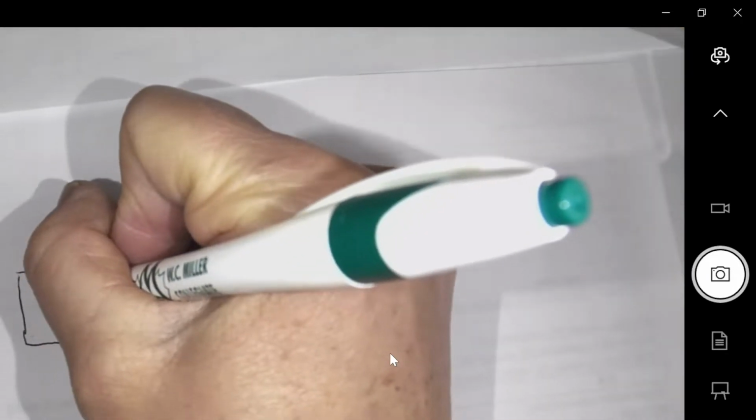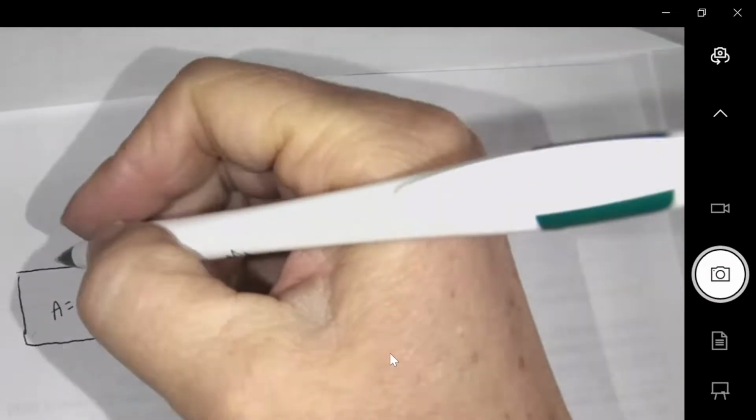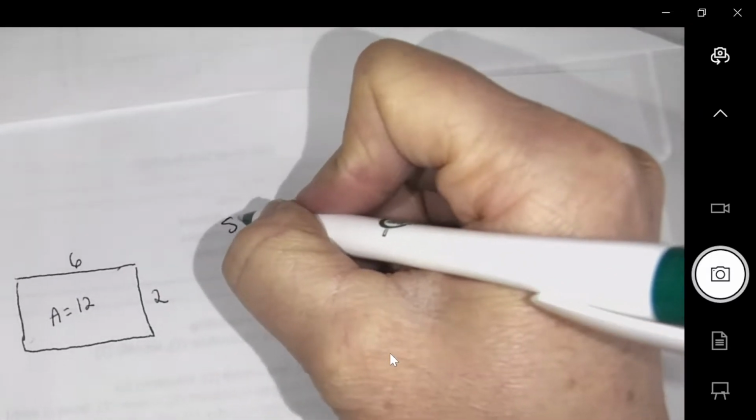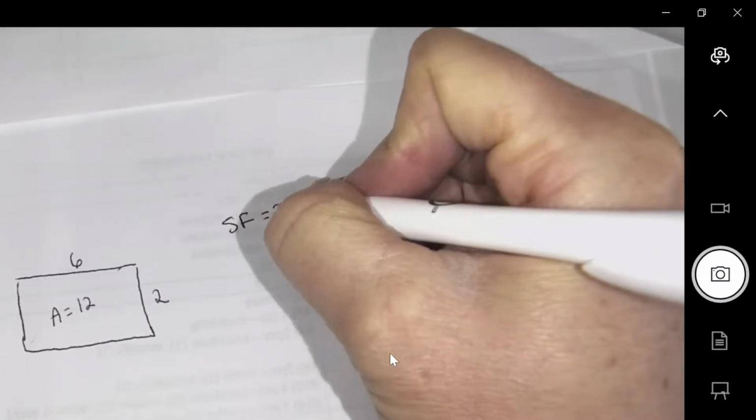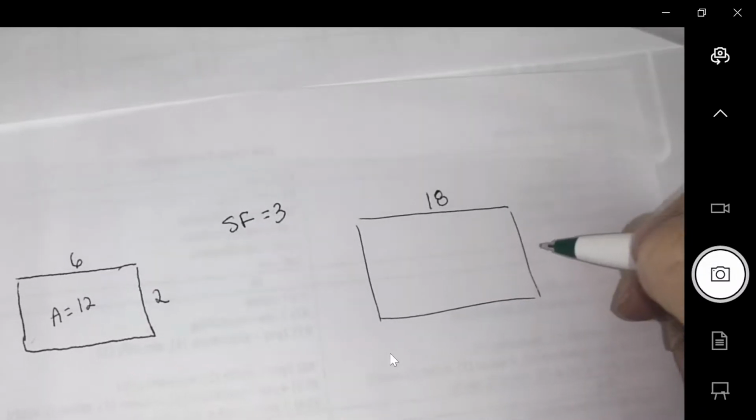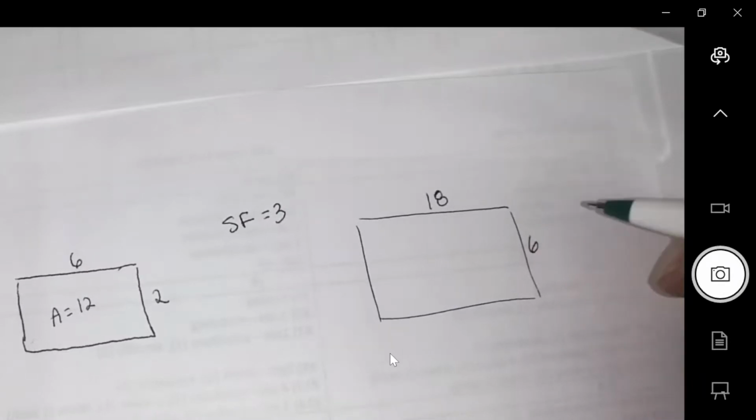What is the area of that object? 12. Okay, let's use a scale factor of 3. Does that mean something's going to get enlarged or reduced? Enlarged. So I'm getting a bigger object. What is this side if the scale factor was 3? 18. And then this side would be 6.